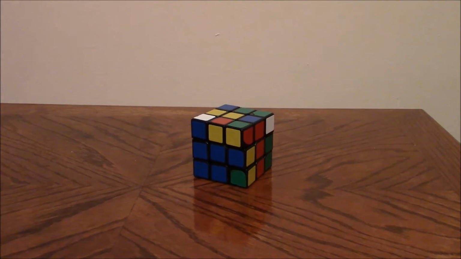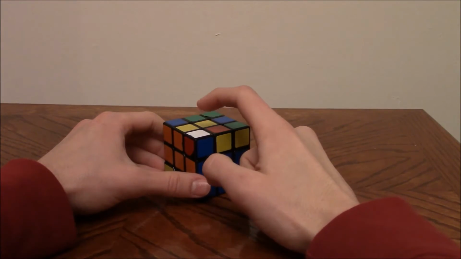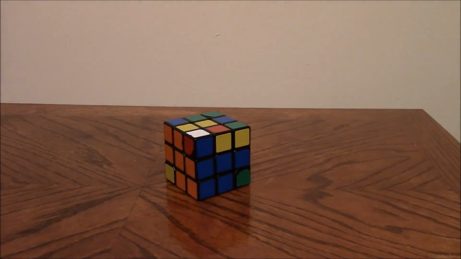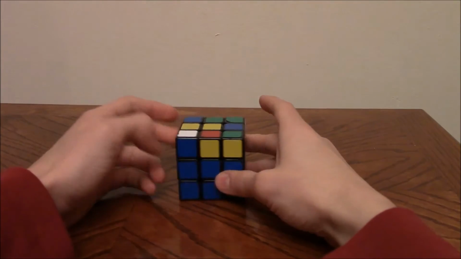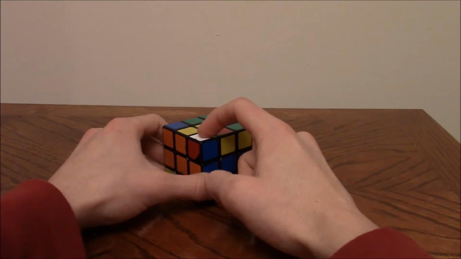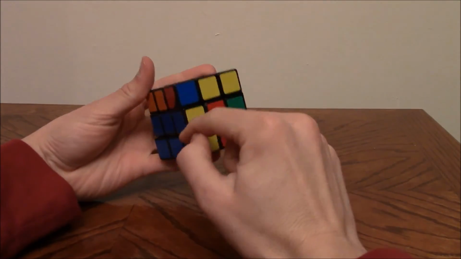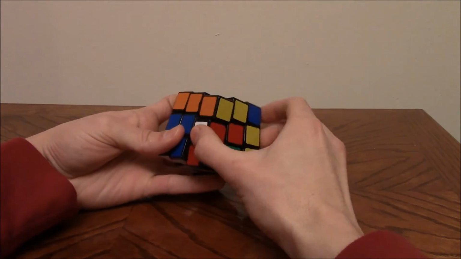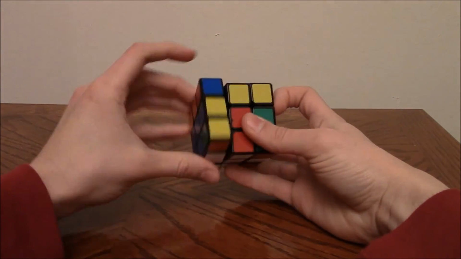Now the final case that you'll run into is when the corner piece that you want to pair up has the white sticker pointing up rather than to one of the sides. The final situation that you'll run into in F2L is when the corner piece has the white sticker pointing up rather than to one of the sides. And so this time you can't just put it into the bottom layer the same way as we've been doing. You can't use L prime, U prime, L either, because it won't be oriented correctly.